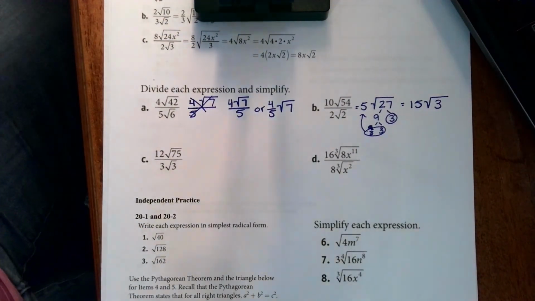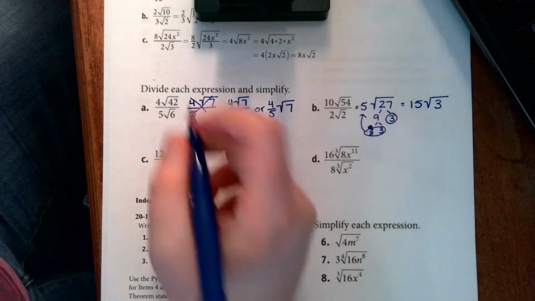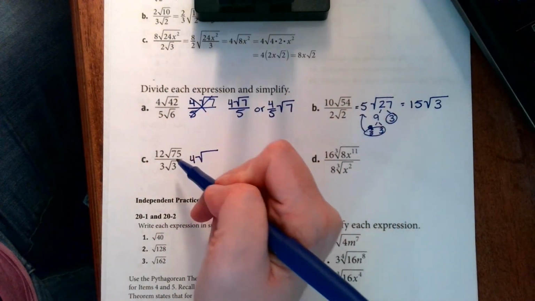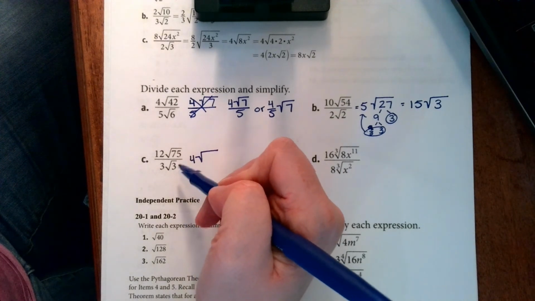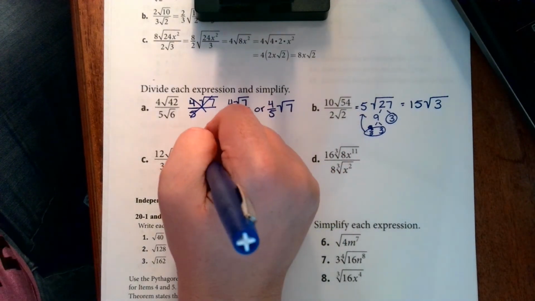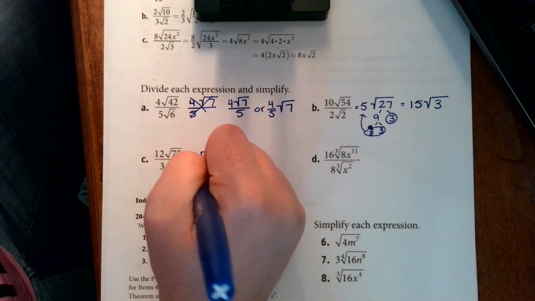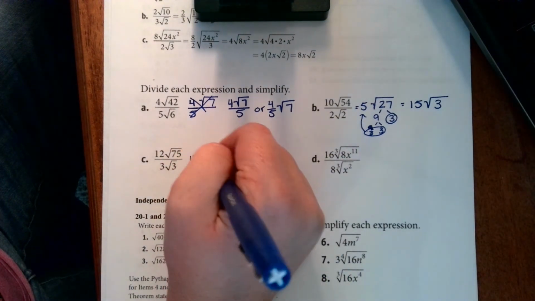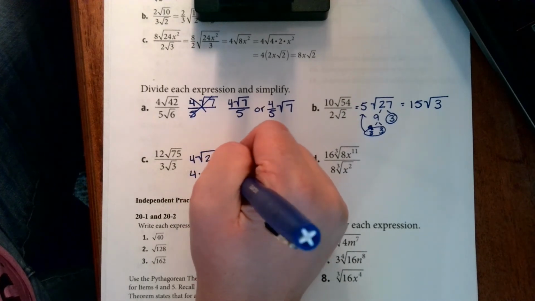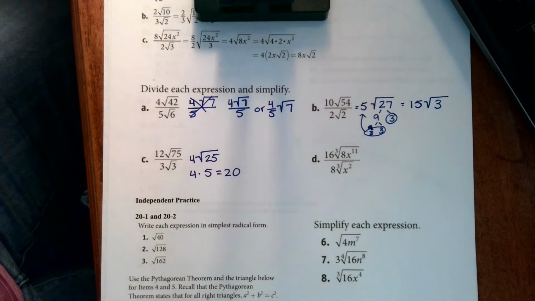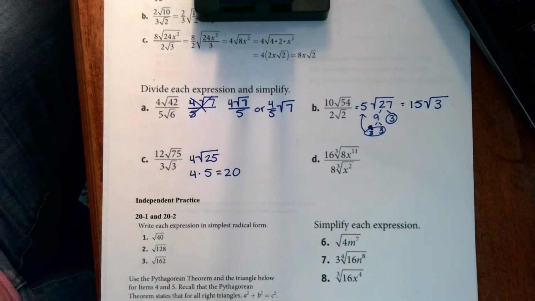Okay, let's look at C. 12 divided by 3 is 4 times the square root of 75 divided by 3. And 75 divided by 3 is 25. And 25 is a perfect square. So this is 4 times the square root of 25, which is 5. And 4 times 5 is 20. And it's okay to go from radicals to no radical. This one happened to divide up into a perfect square, which is awesome.